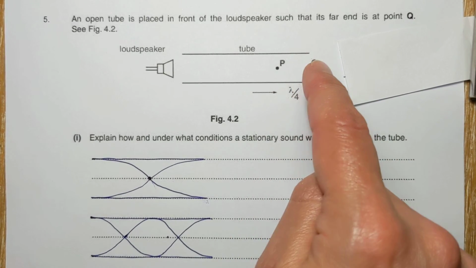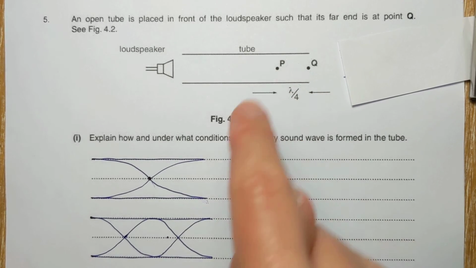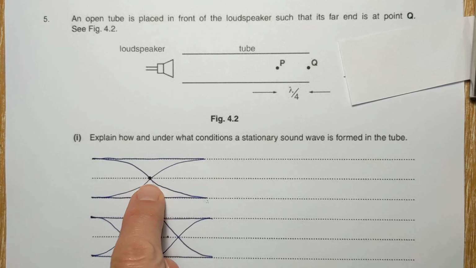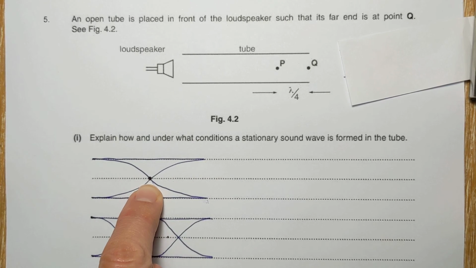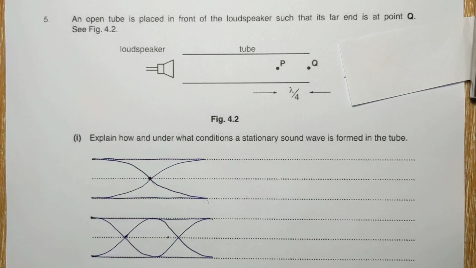But P is 1/4 of a wavelength back from Q. Well, if we're here and we go 1/4 of the wavelength back, we end up there. So P is a node. And so for 1 mark, the air molecules at P don't move at all.